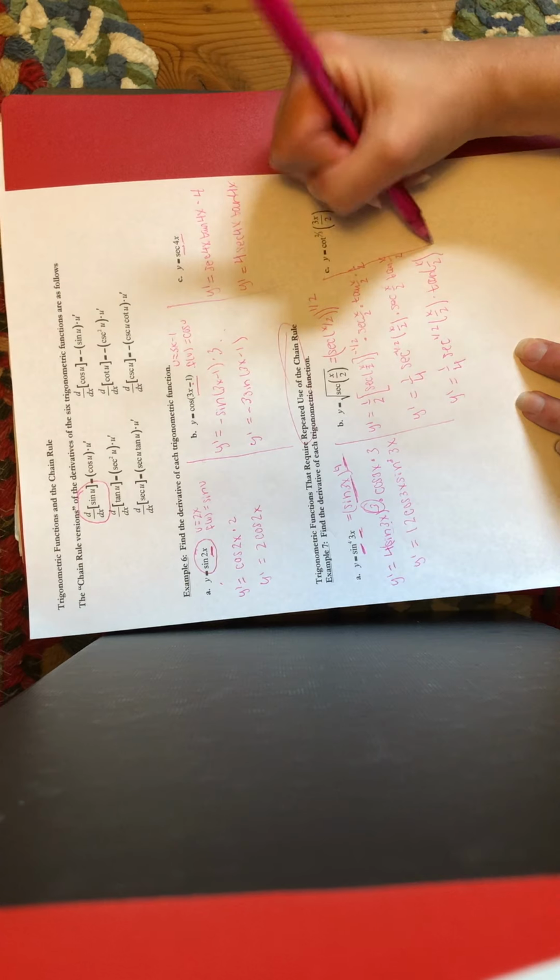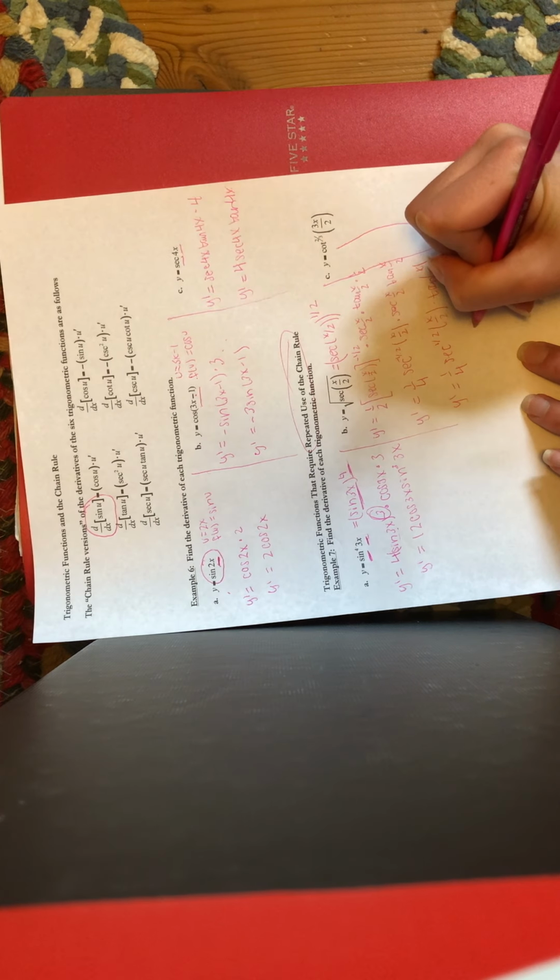So I'm going to bring this last example down here just so I have more room.